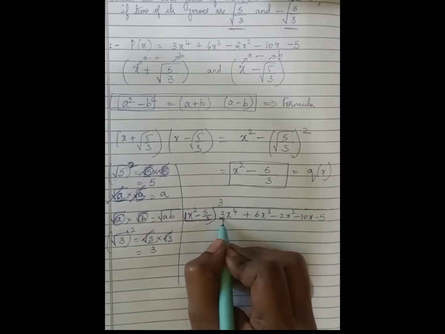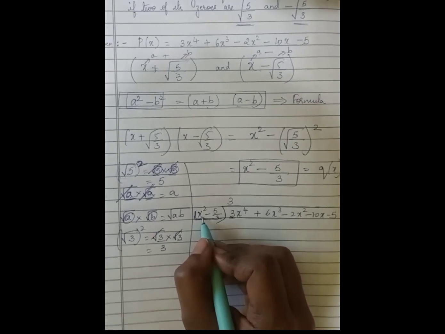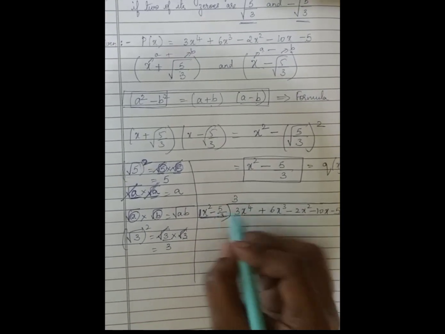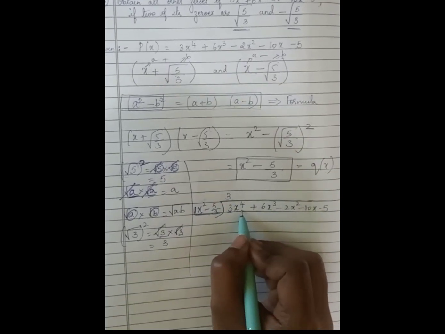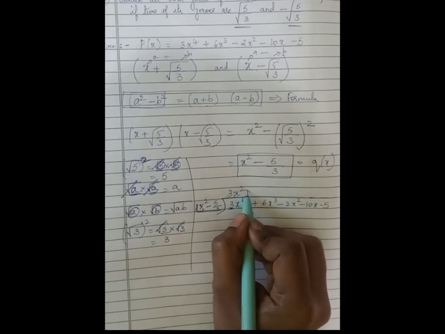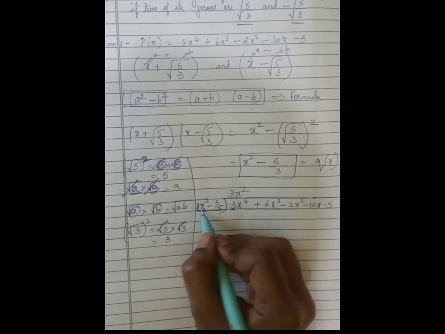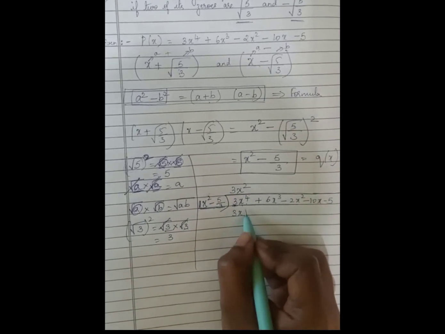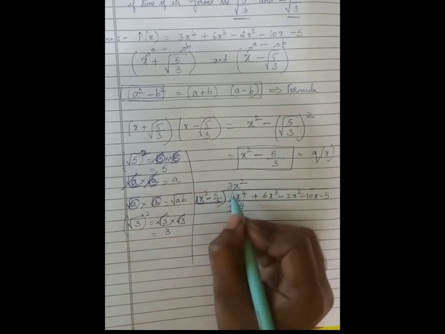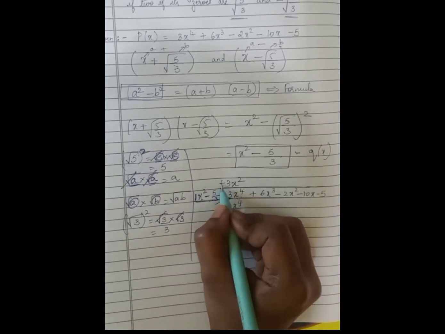1 3s are 3. Next, here we have x square. Here we have x to the power of 4. So to this x square, what if we multiply, we get x to the power of 4? X square. So x square into x square is x to the power of 4. So we'll write the answer here. Next, it is minus. Here no sign is present, means plus is there.